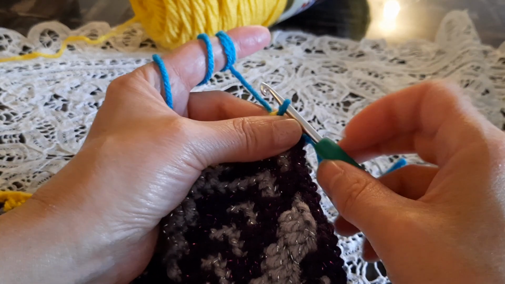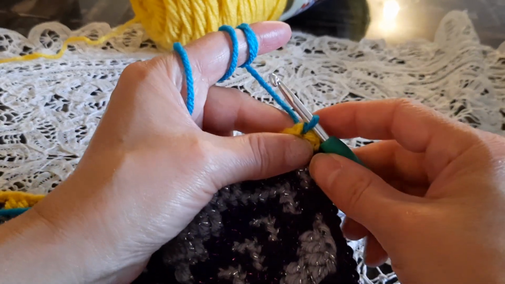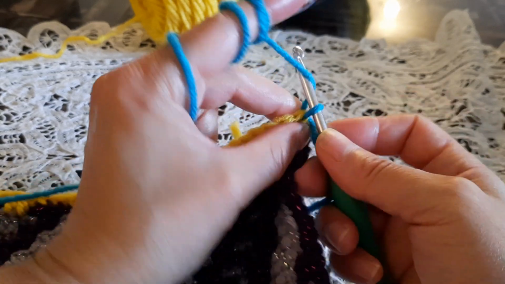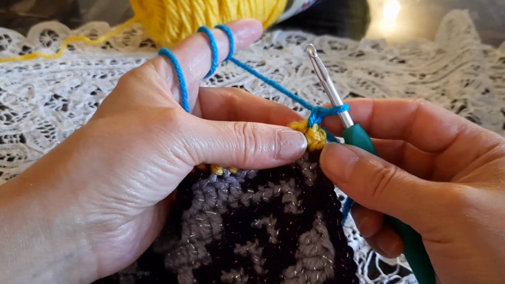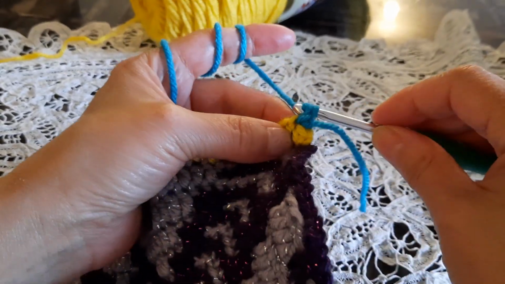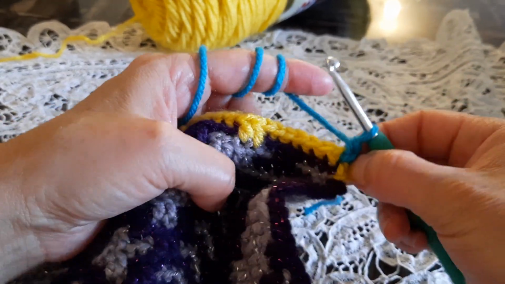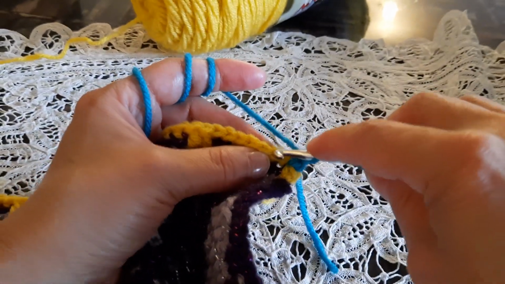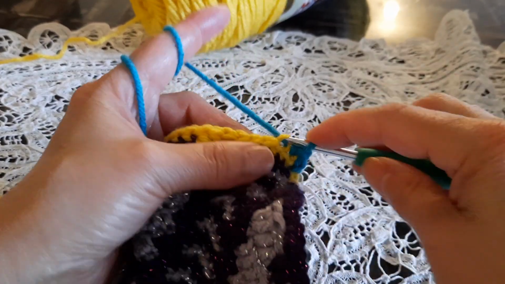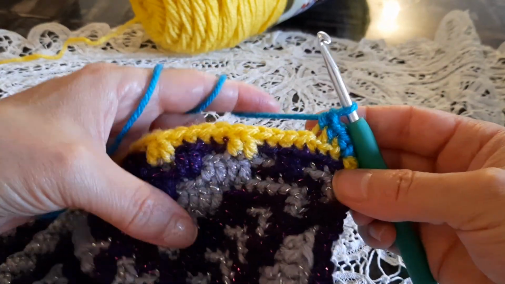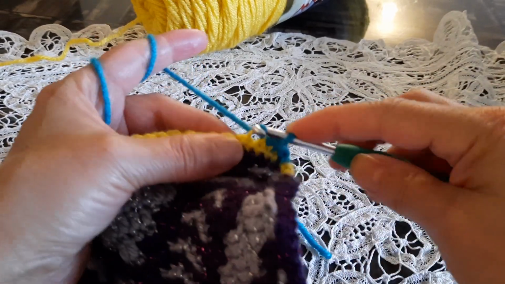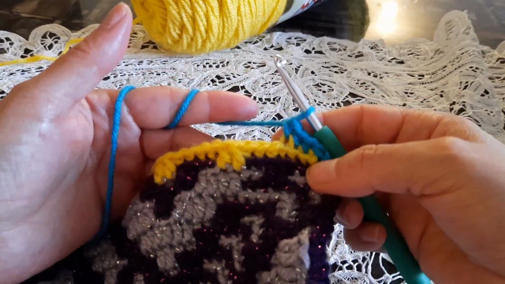So you have a tail. When from both loops you are bringing the yarn out, then you need to chain one and single crochet in the same loop. Okay, and then like any other project, you just follow your pattern, whatever it is, and try to make your pattern.